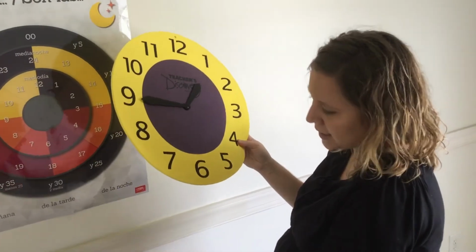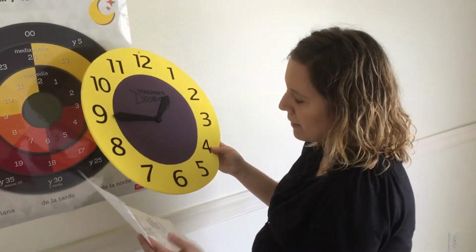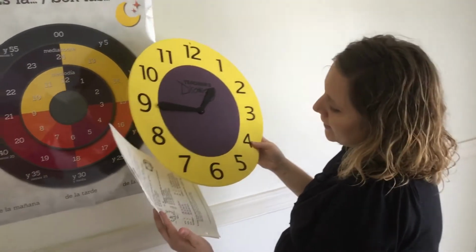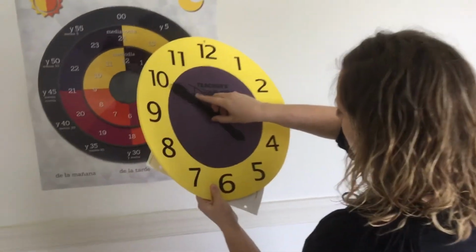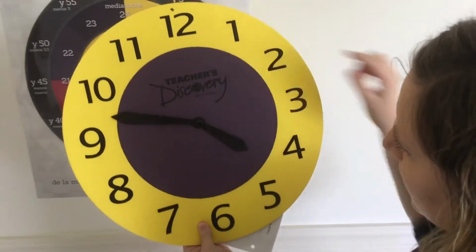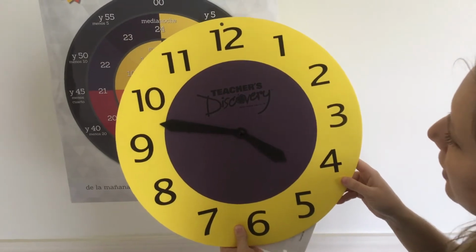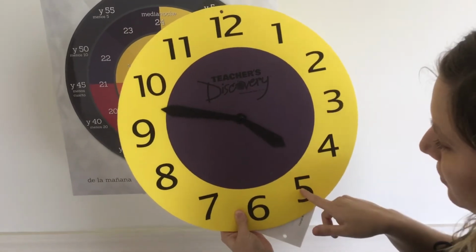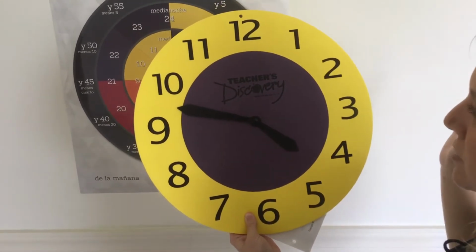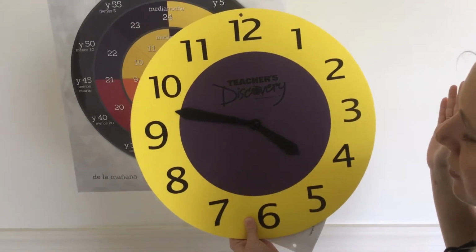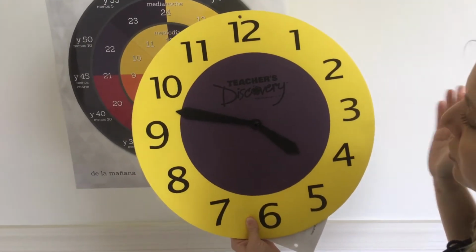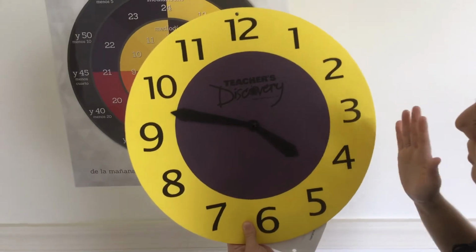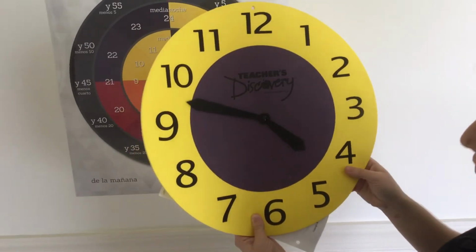Another one would be, and this sometimes you have to bring in a little bit of math into your brain, so let's do 4:46. Okay, so if it was 4:46, I would say son las 5, because that's the next hour, menos, however many minutes it's going to take to get to 5, which is actually 14. So the whole thing would be son las 5 menos 14.